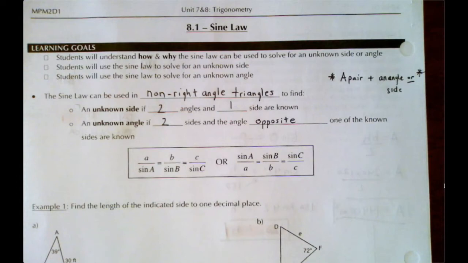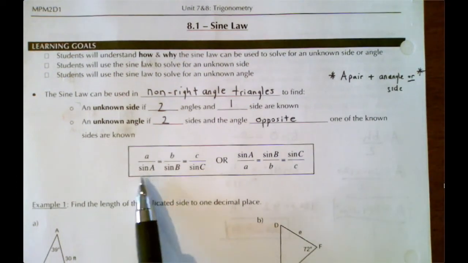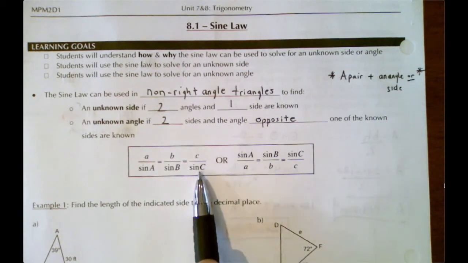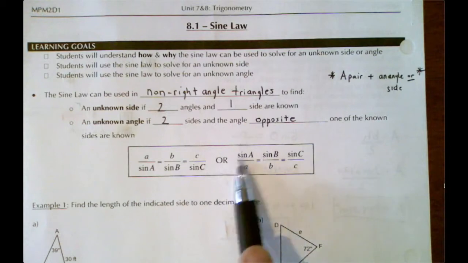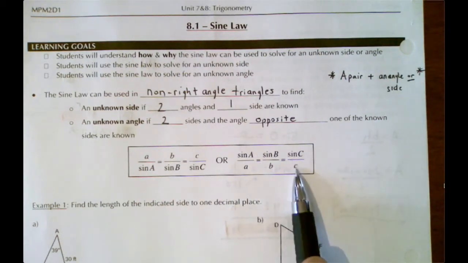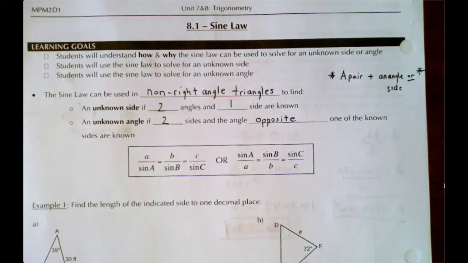Let's look at the sine law for the first time. Well, there's two versions. There's a over sine A equals b over sine B equals c over sine C. Or there's sine A over a equals sine B over b equals sine C over c. Now you might be thinking those look the same. They're just one's the upside down version, and you're right.